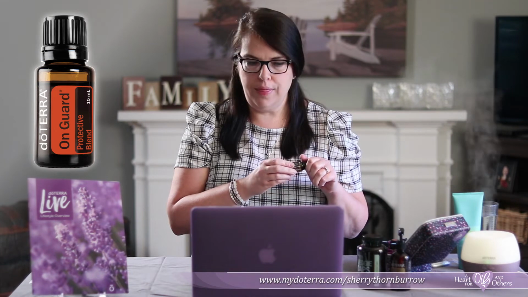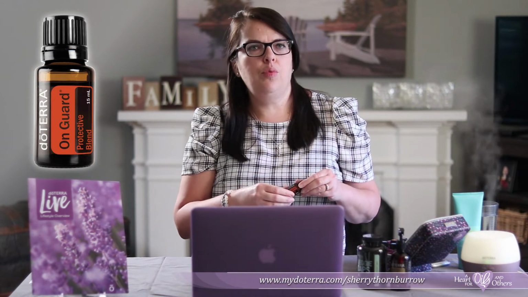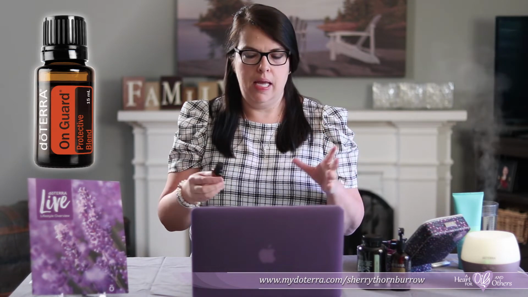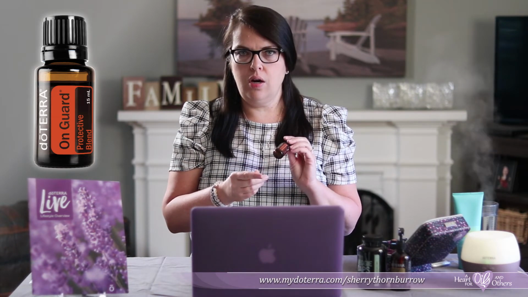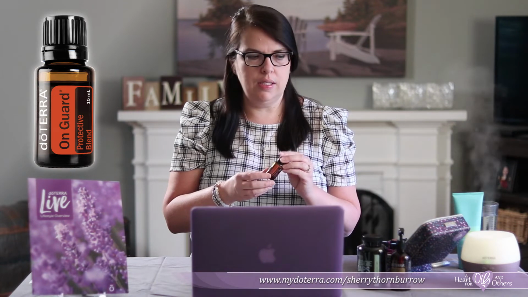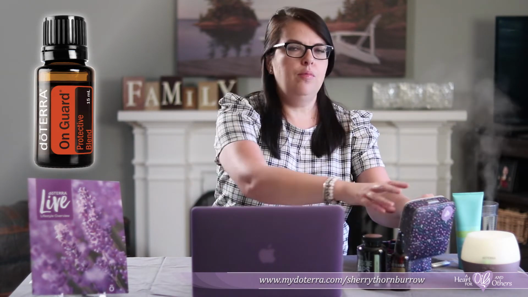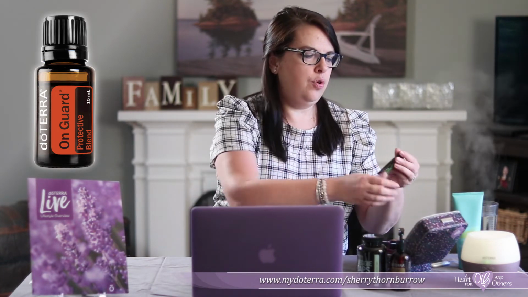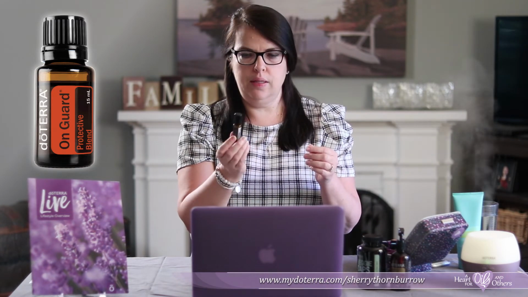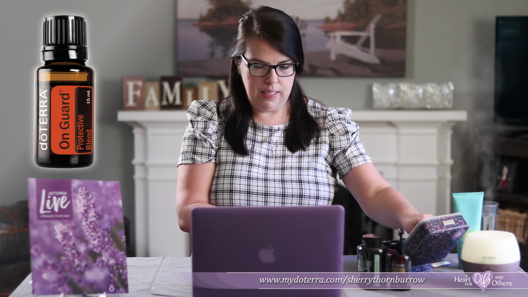It boosts your immune system. You can roll it on the bottom of your feet, your neck. You can gargle with it. In my work, I work with patients and in the public, and there's lots of people around. And so I diffuse On Guard every day, all day long at my office, as well as I've made up a roller ball of On Guard, or you can also purchase it from doTerra pre-diluted. It'll be On Guard and coconut oil in here. I put it on my neck every day when I start my day, and at the end of my day I'll put it on again. So it's a great blend.